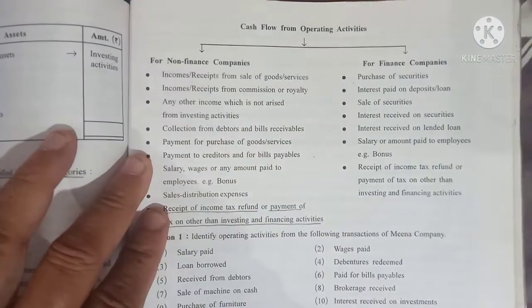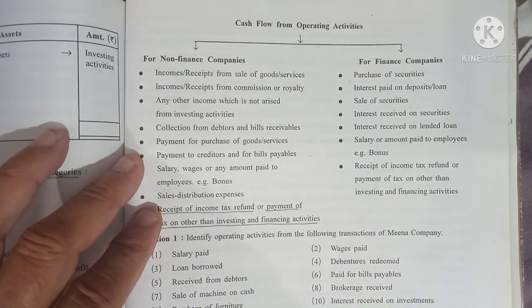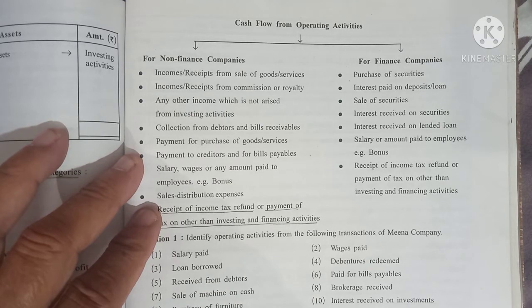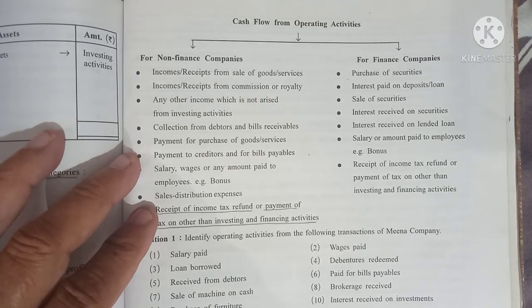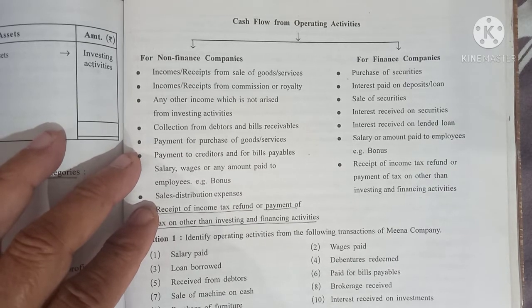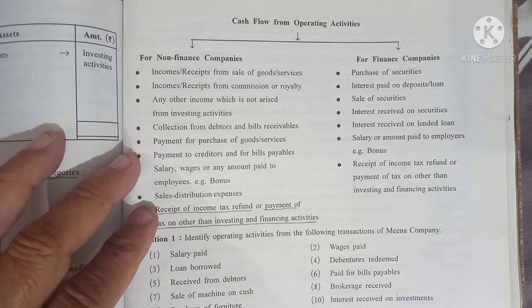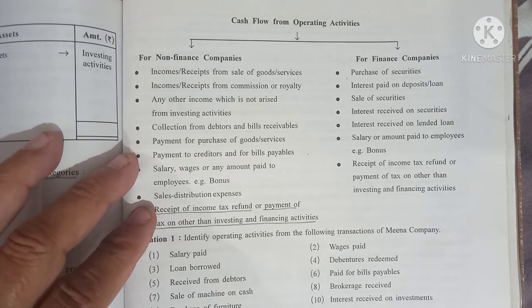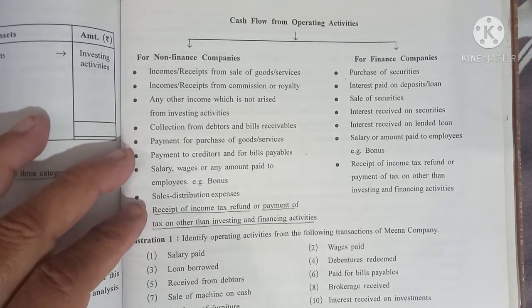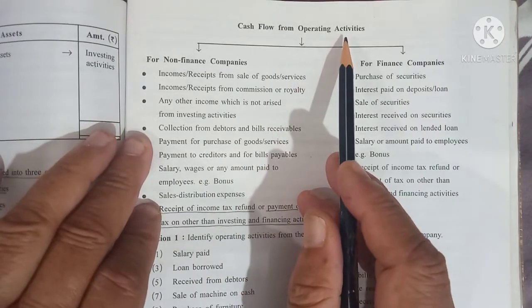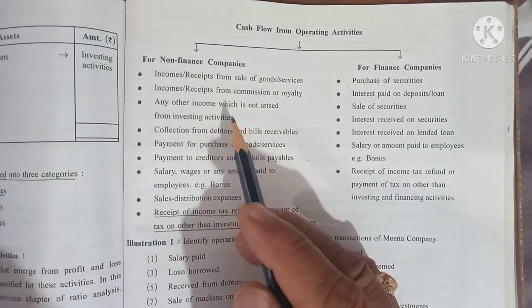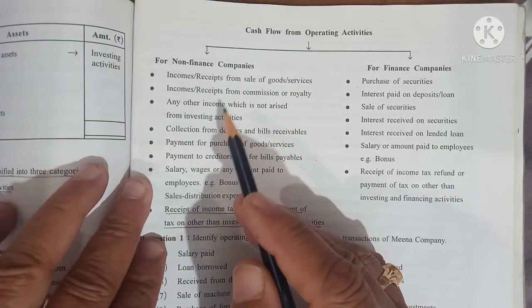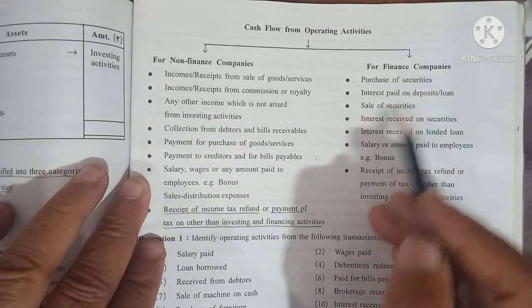Now first you come to operating activity. Operating activity means the trading account and profit and loss account debit sides, as well as the trading account and profit and loss account credit sides, but not all, exceptional cases are there. Apart from that, the balance sheet's current assets and current liabilities are also there. The cash flow from operating activity is for non-finance company and finance company. Generally, what we have learned is the non-finance company. The finance company is not that. Finance company means bank and others.